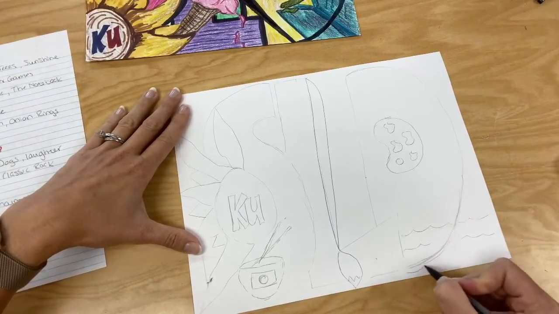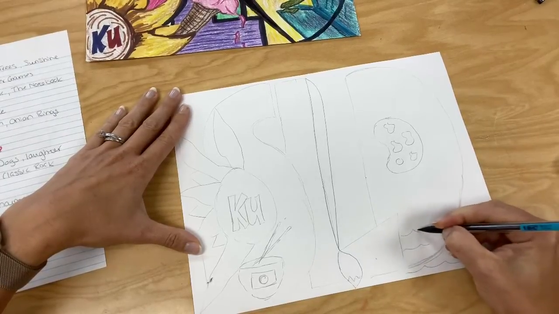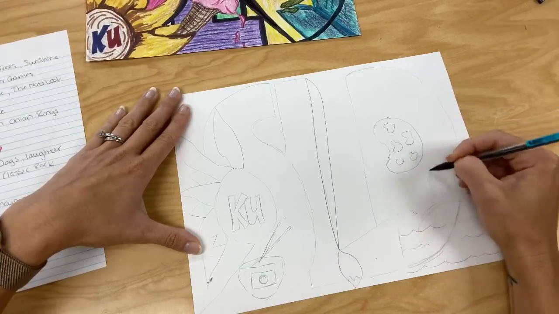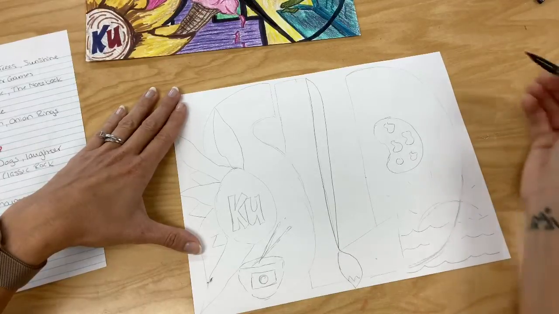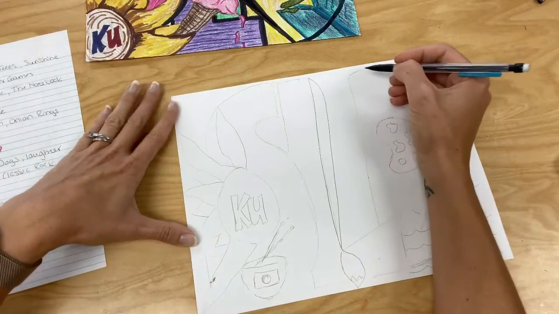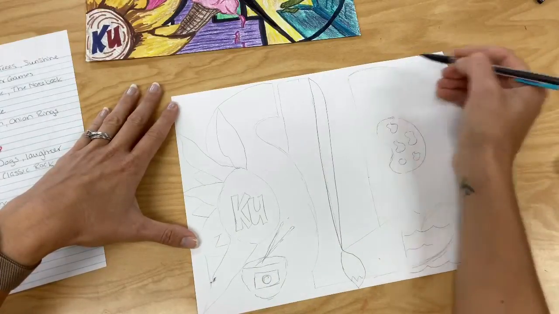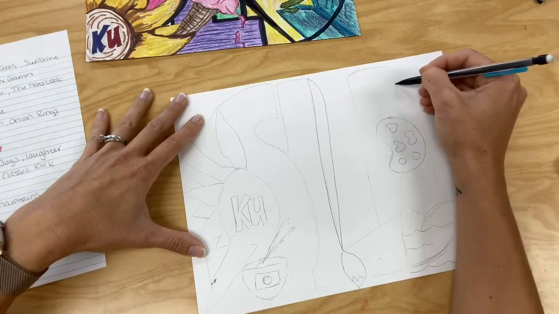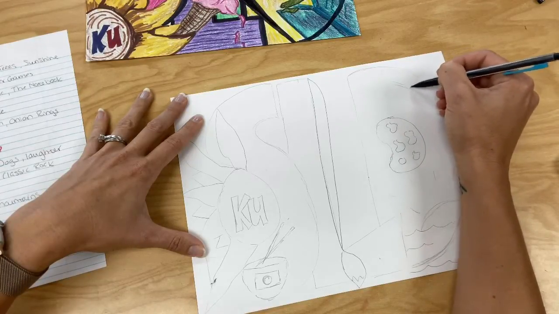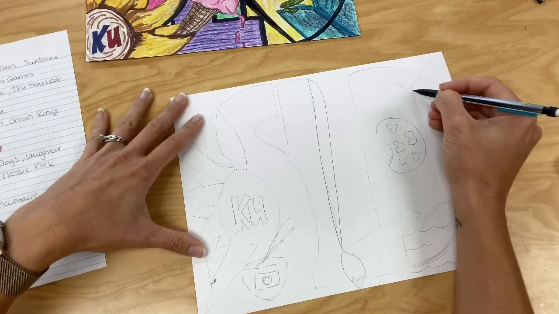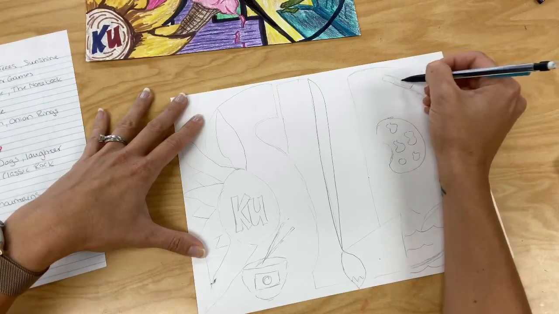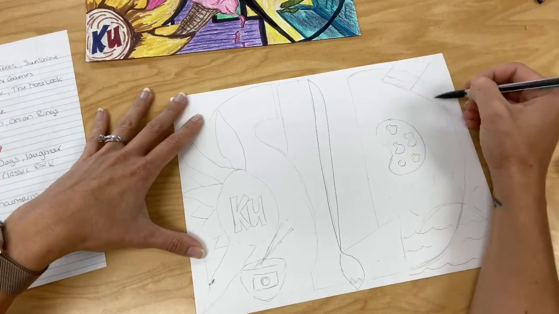We don't want dead space. We want to think about balance. If I've got a large object, I've got my large sunflower with the KU on the left side, so I need something to balance that out on the right side. So now I'm drawing a large sun and ocean because I love sunsets and I love the beach. So also think about balance. We don't want all the big things to be on one side of your paper and then a bunch of little small things on the other side of your paper. So we're also considering balance during this process. And again, in the Google slide, we talk about different types of balance.